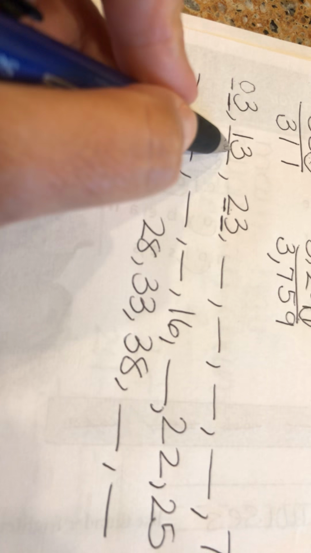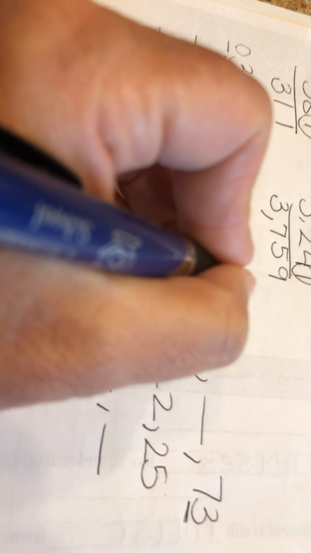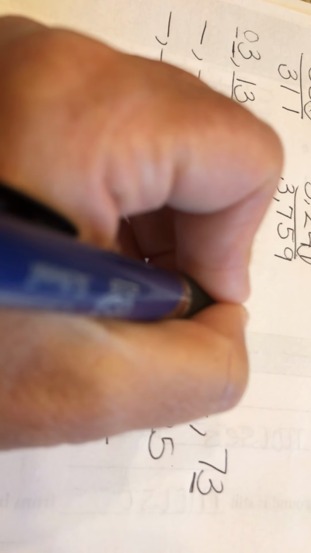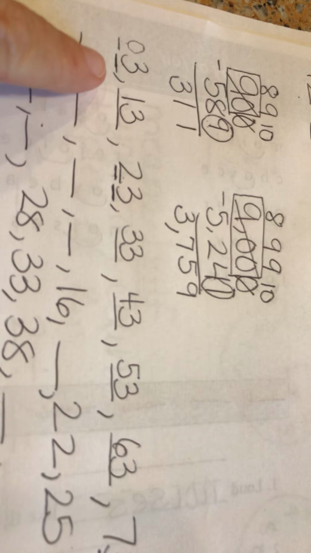3, 13, 23, 33, 43, 53, 63, 73. Because in that pattern, the number of ones stayed the same each time.